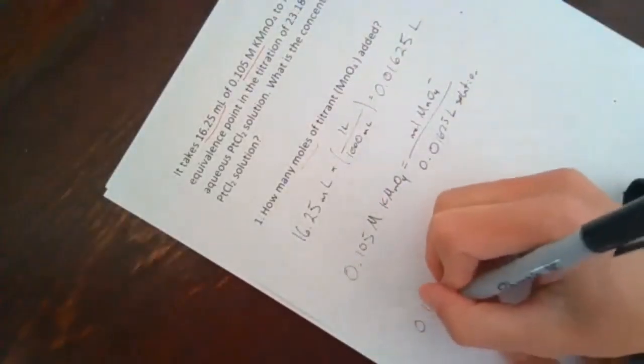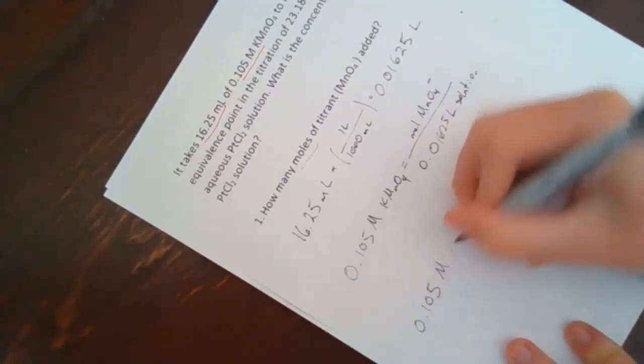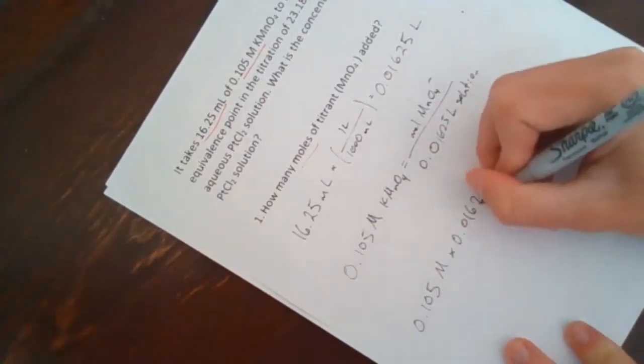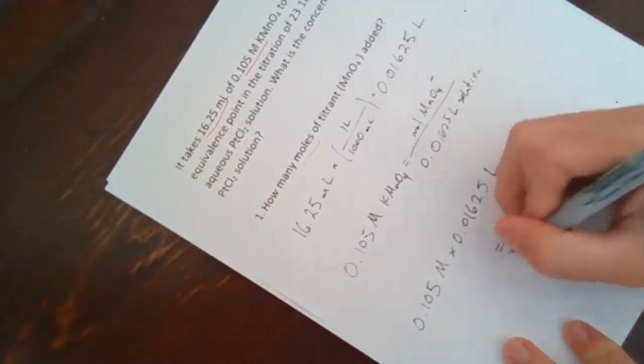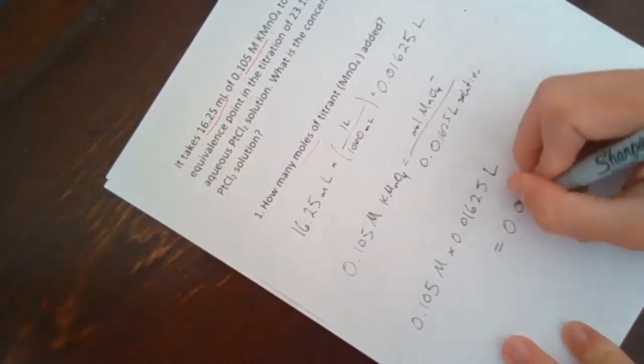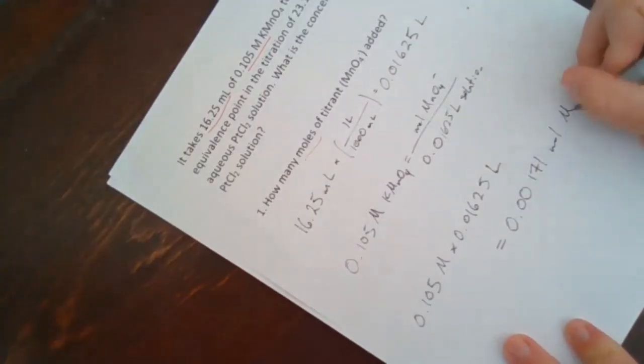So we know that it's 0.105 molarity multiplied by 0.01625 liters, and that gives me 0.00171 moles of my MnO4 minus.